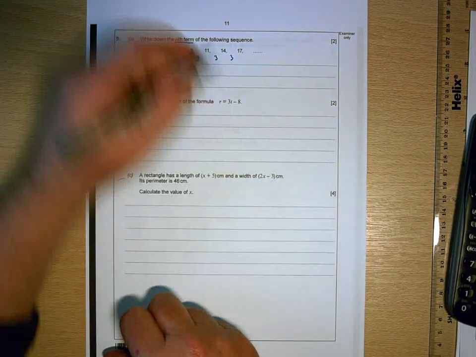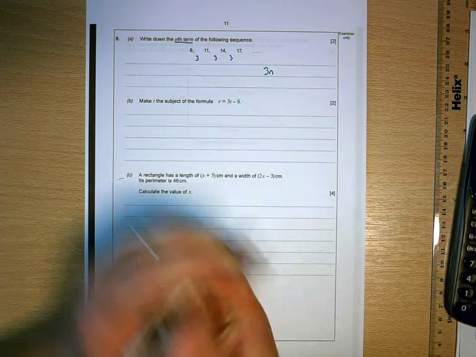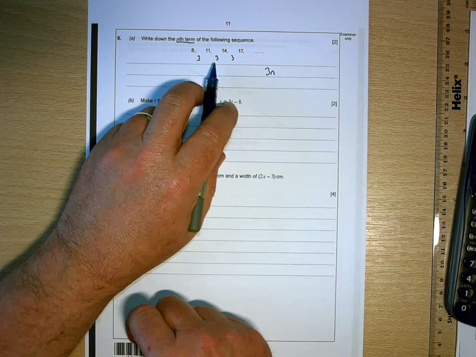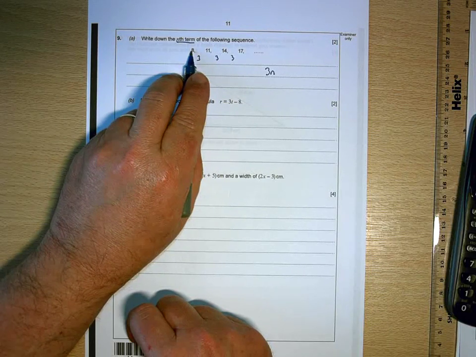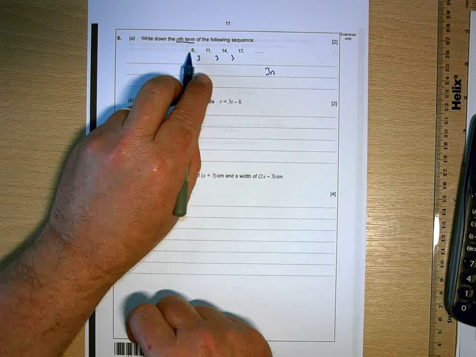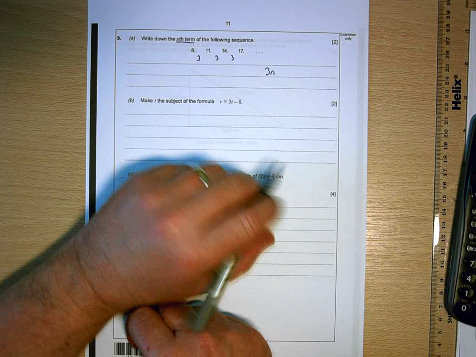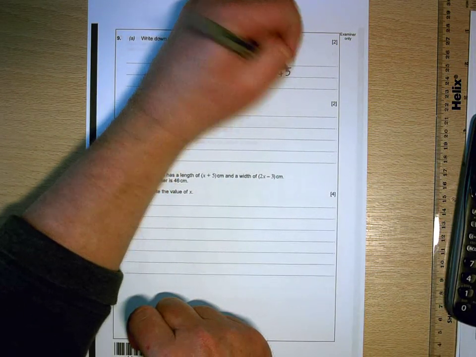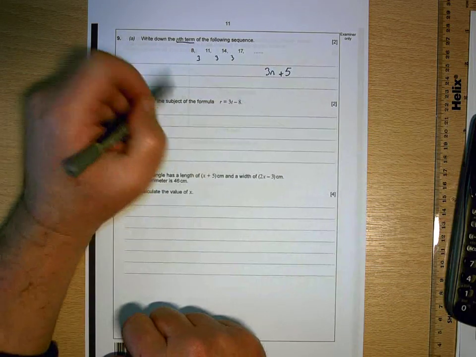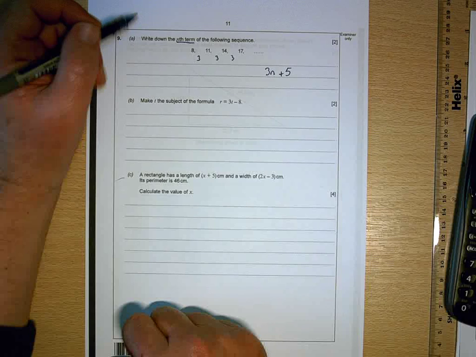It's going up in threes, so it's a 3n rule, which basically means it's a shifted version of the 3 times table, but the first number is 8, so it's not going 3, 6, 9. You've actually got to move it 5 places to go from 3 to 8, so it's a 3n plus 5 rule. If you haven't revised nth term rules, it's well worth doing. They're really easy, quite easy marks.